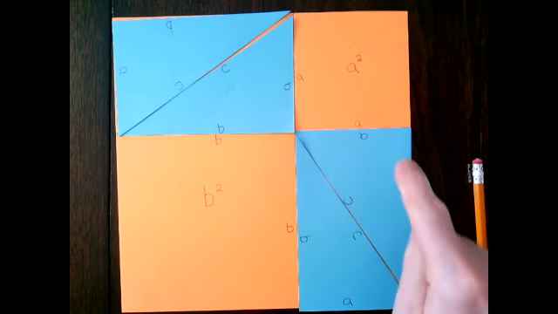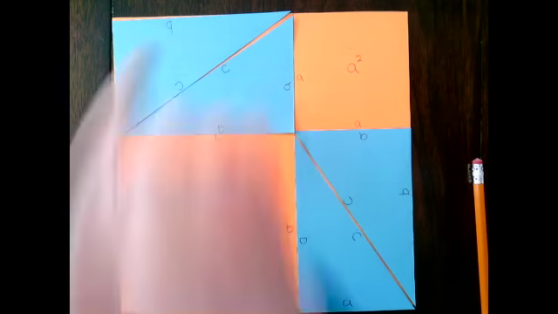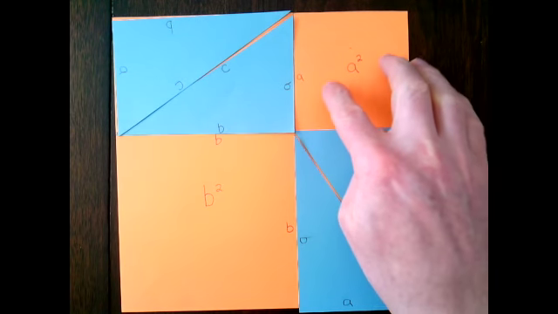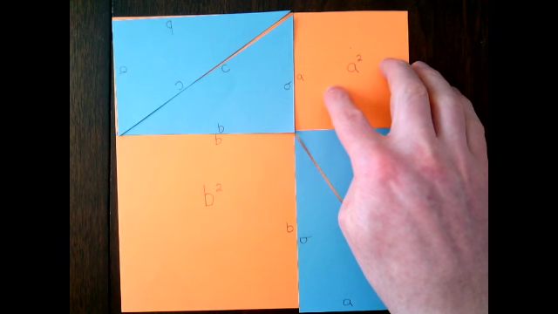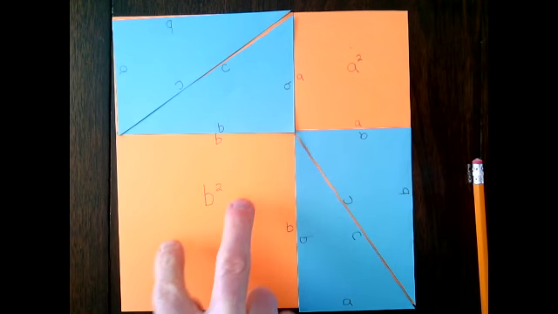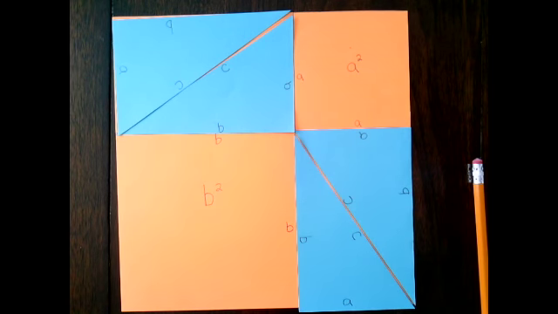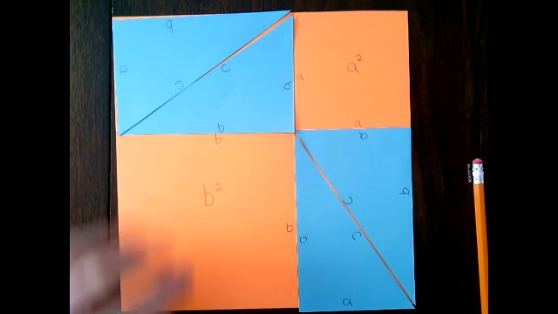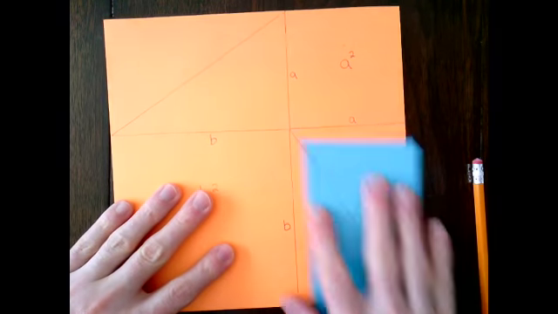But you can see that the area of the four triangles here plus the area of this square, which we know is A squared, and the area of this square here, which we know is B squared, gives us our full orange square, the full total area.